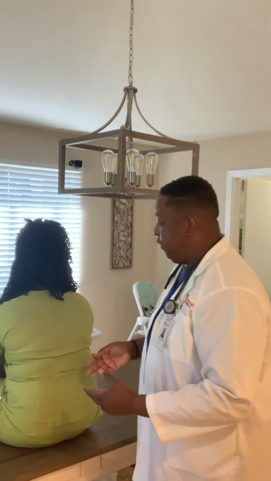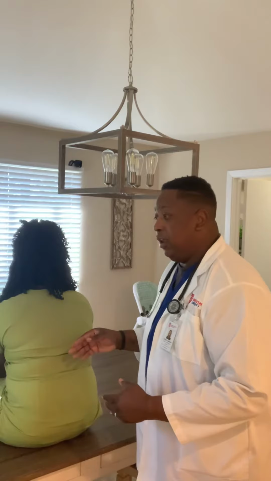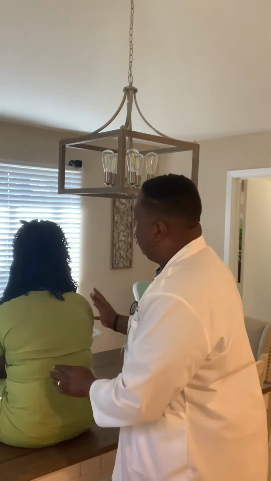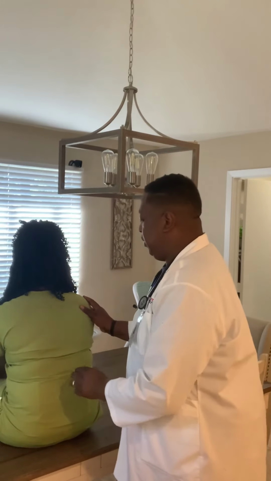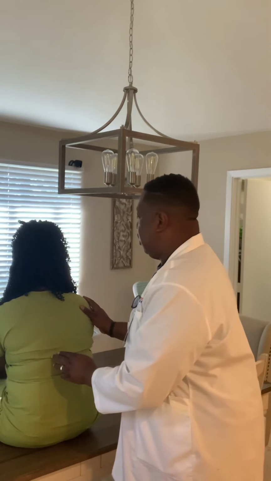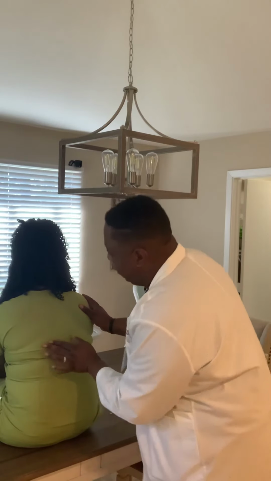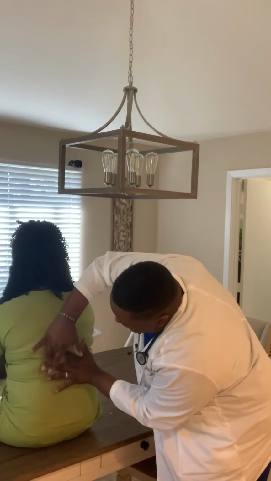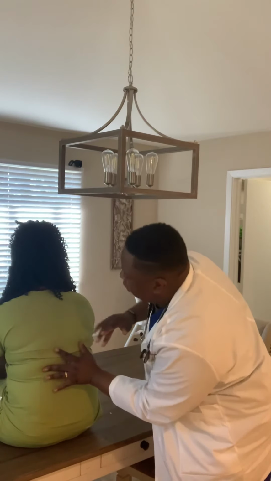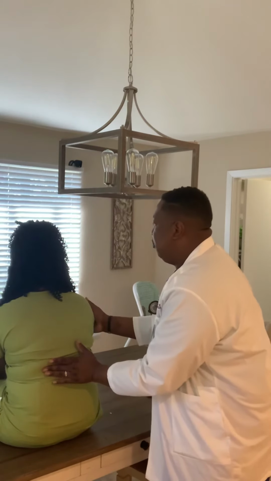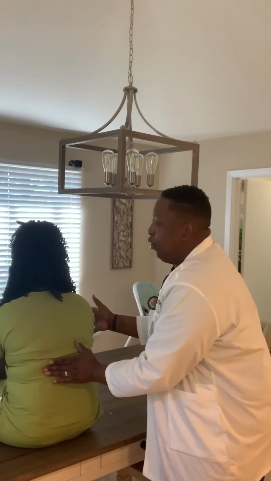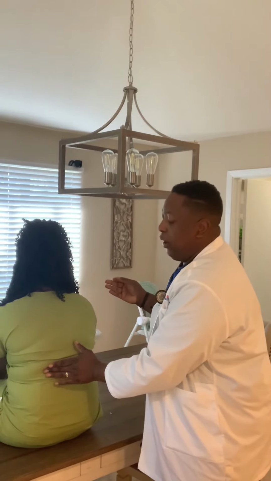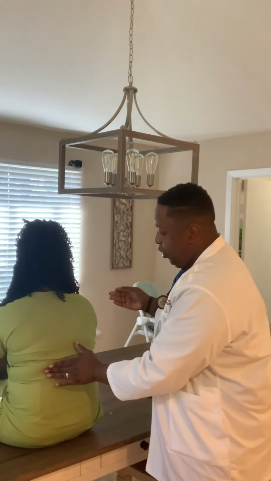Then I would check for diaphragmatic excursion. I would do this by having the patient take in a deep breath and hold it. So when I tell you to, would you take in a deep breath and hold it? Take a deep breath and hold it. Okay, you can breathe out, I'm sorry. So I would mark that spot there, noting where it is.